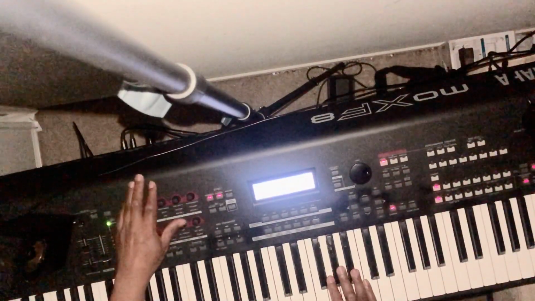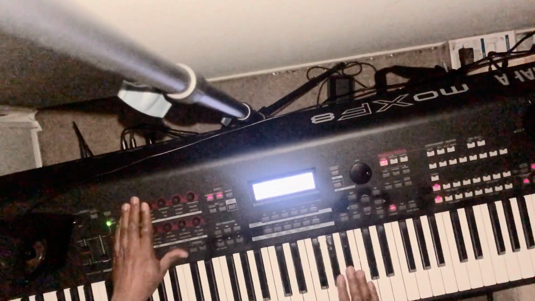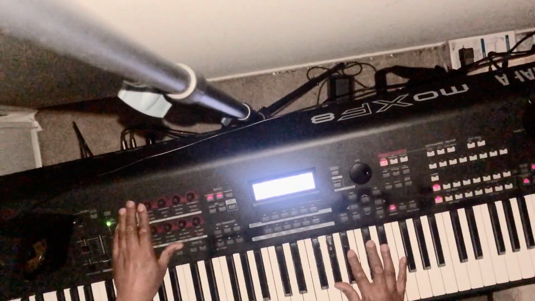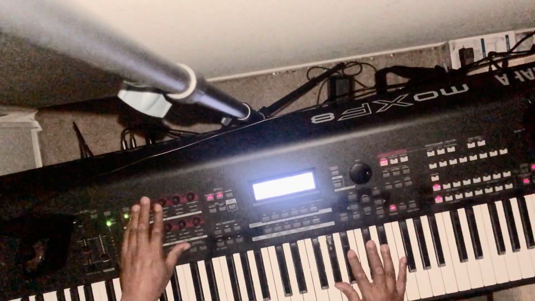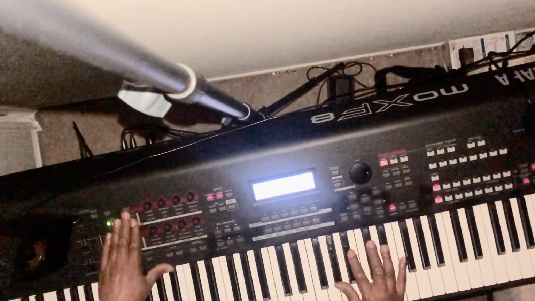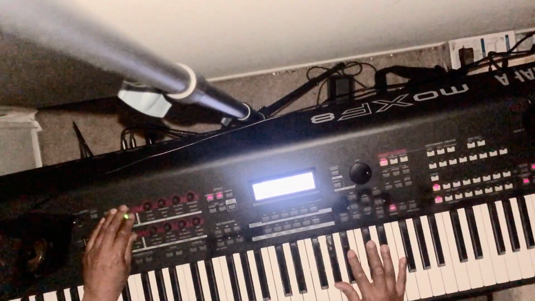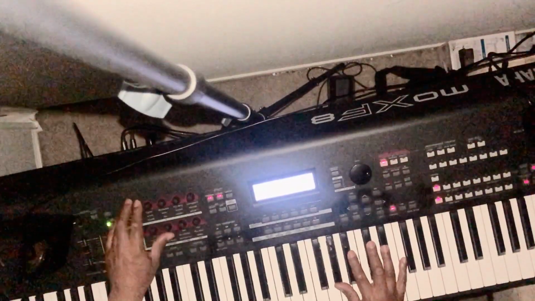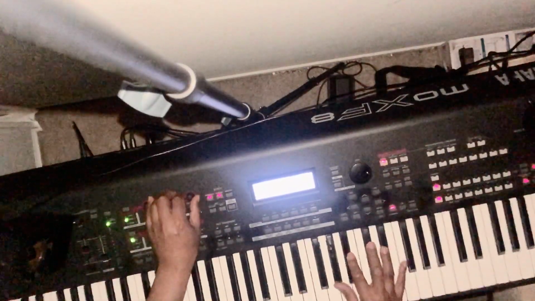So if you know that you want a release, because you see how our release is right now, when I let go of the key, it stops. On the left of those eight knobs, there are two function buttons for the knobs. Press the top one twice, and that should give you your envelopes.